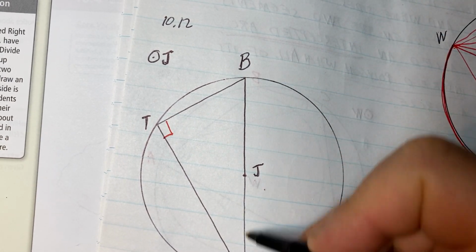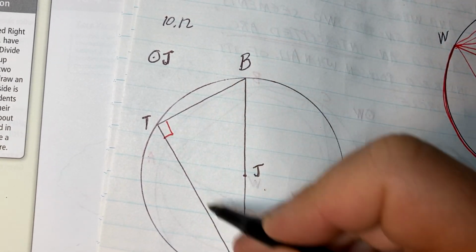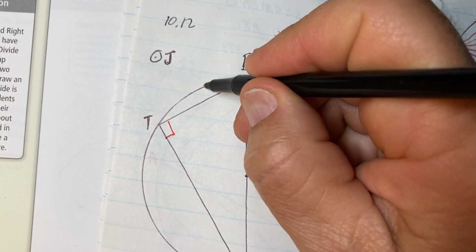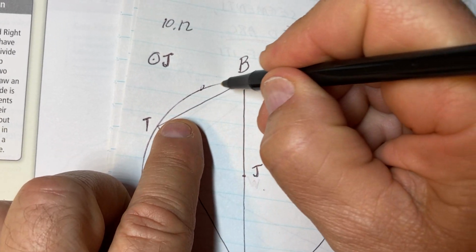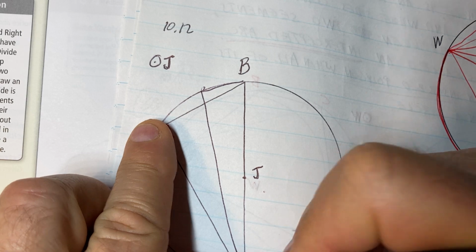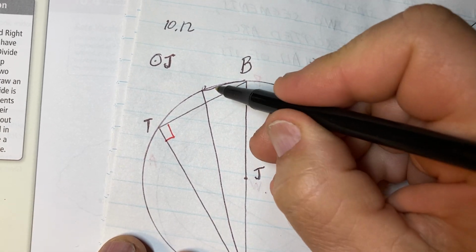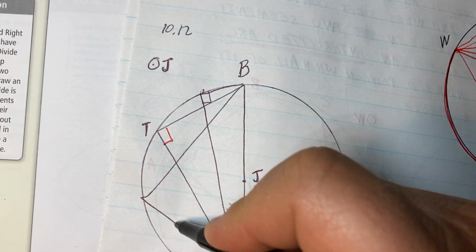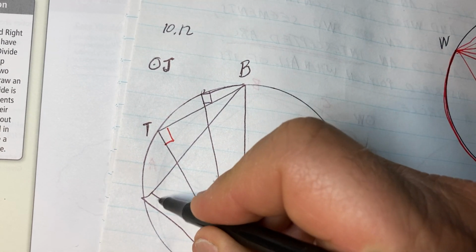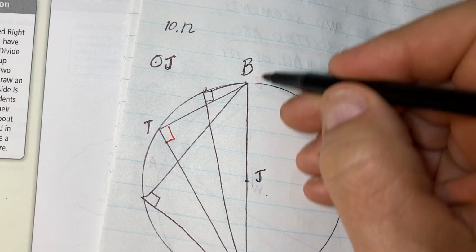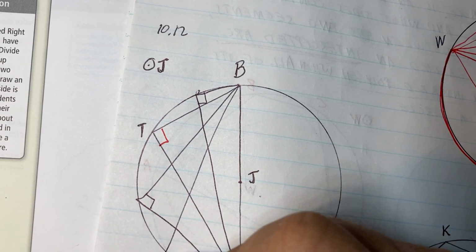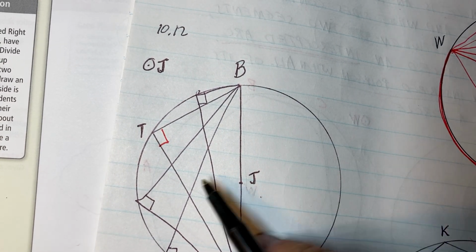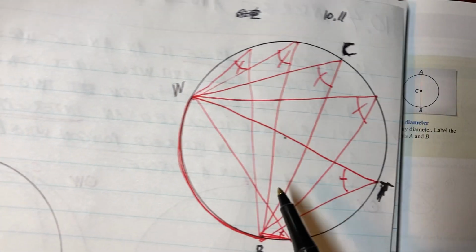As long as that's a diameter, any inscribed angle over here is going to be 90. If I pick a point right there, that's 180, half of that is 90. That's a diameter, so that's 90. This is just what we just went over.